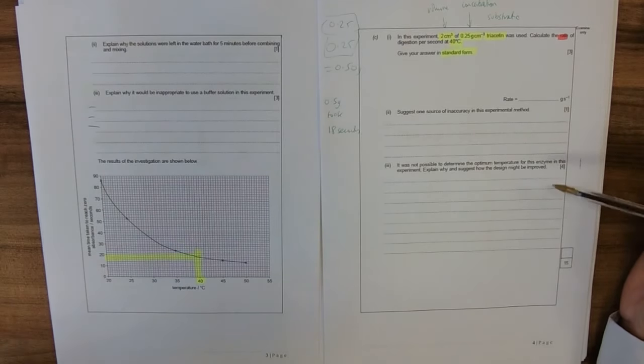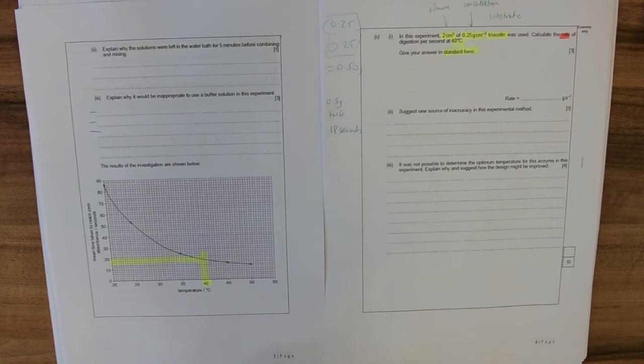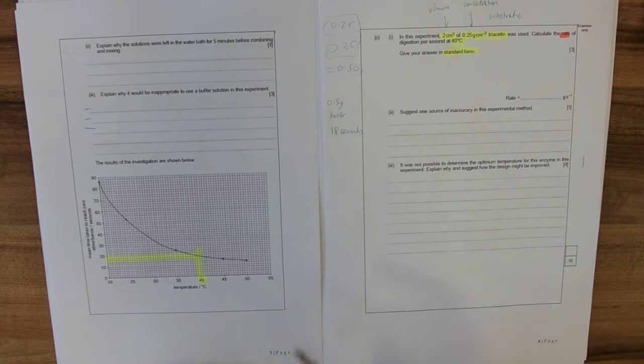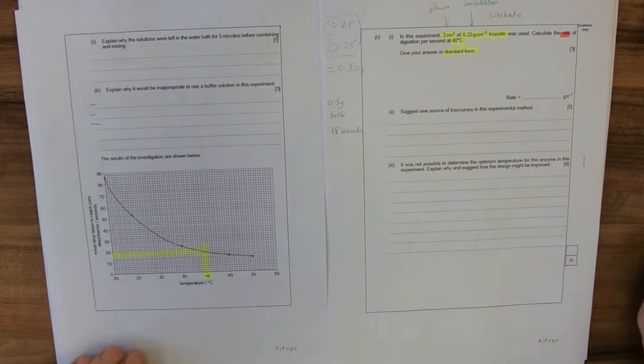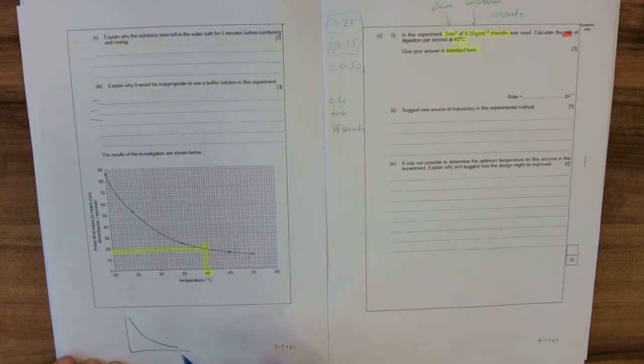It was not possible to determine the optimum temperature for this enzyme. Why? Well, if we did a sketch of this graph underneath, so here's the graph that we've got going like that.